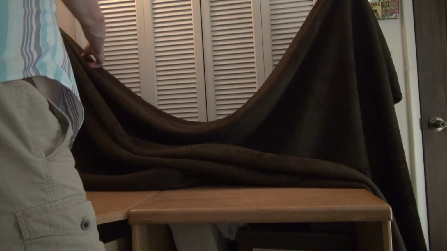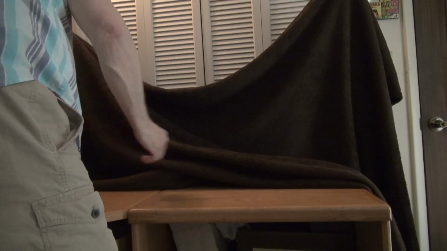Okay, I'm going to put a dark blanket in the background because I'm just going to have a dark background. Okay, so I got a blanket here, and I'm just going to drape it between the 2 stands, and I'm going to drape it over the table, and we'll get rid of some of those wrinkles in there.